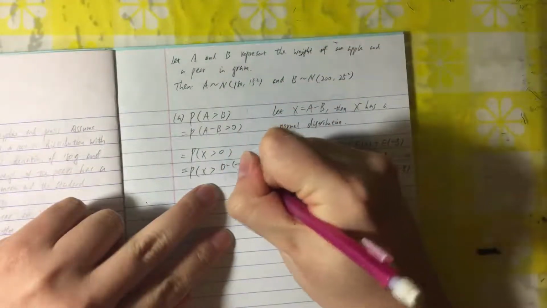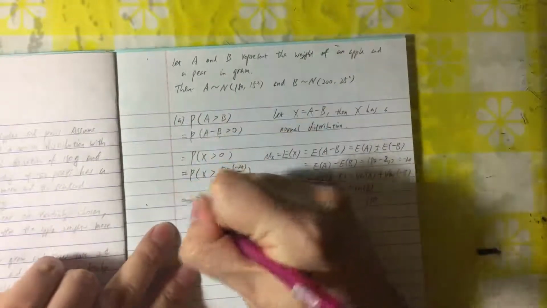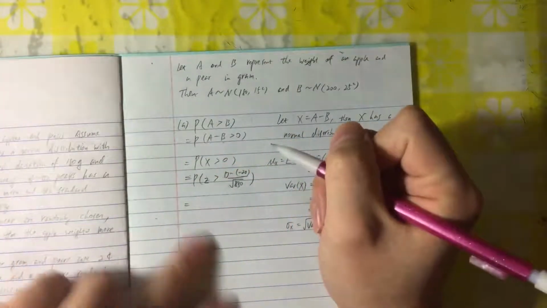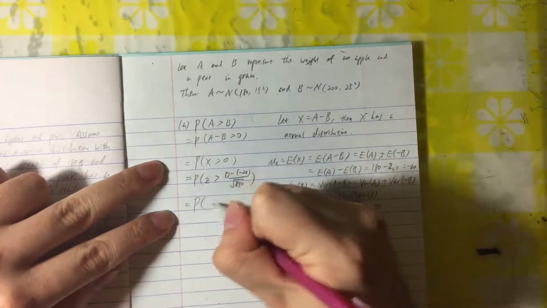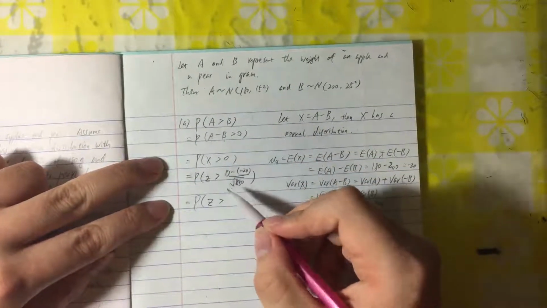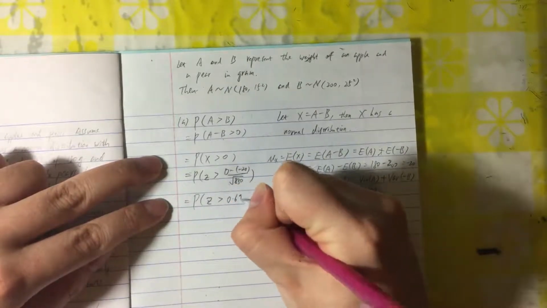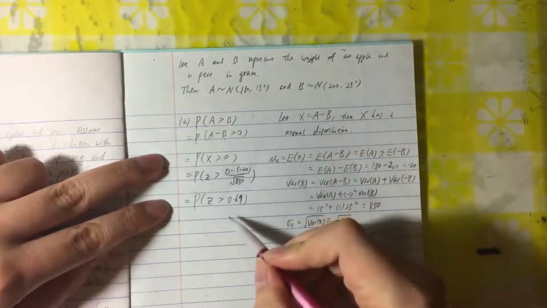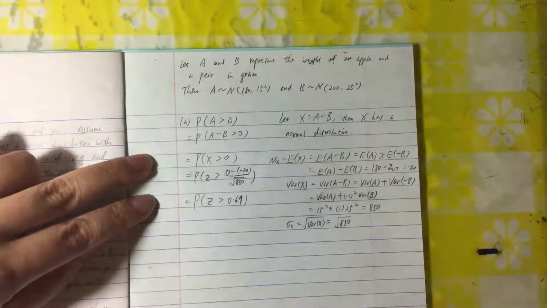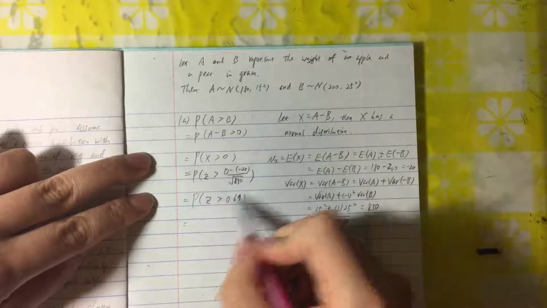X minus mu over sigma. After converting, this becomes Z. I convert X to the standard normal distribution. Next, using the calculator, I get 20 over the square root of 850. Rounding to 2 decimal places, I get 0.69. Then, since we try to use the table of the standard normal CDF, I must put it in the form of Z less than or equal to some number.